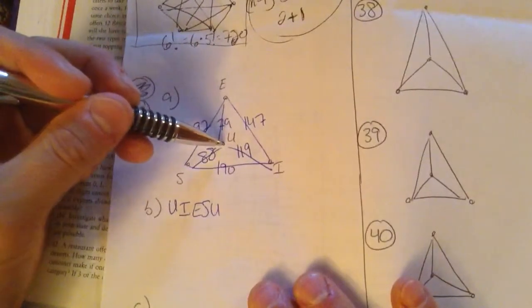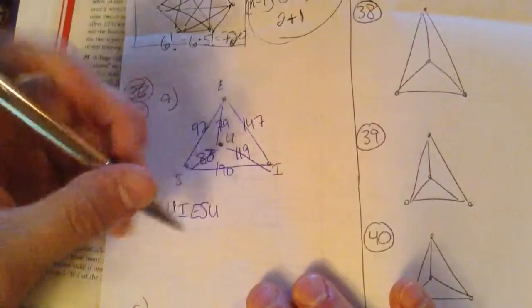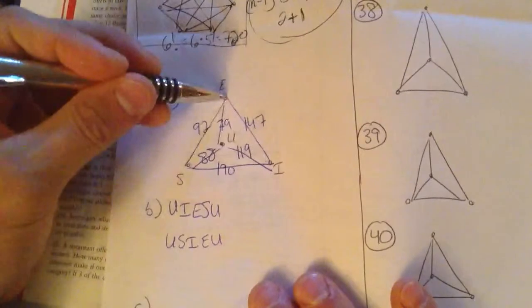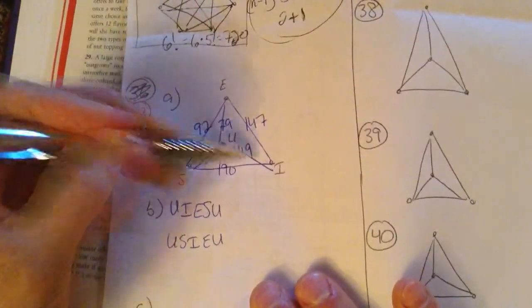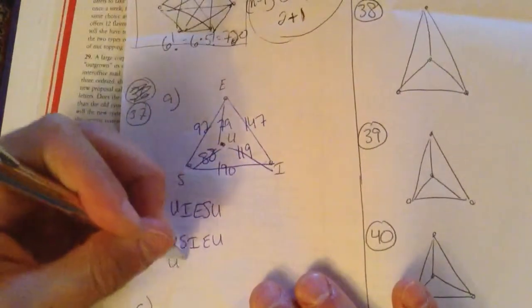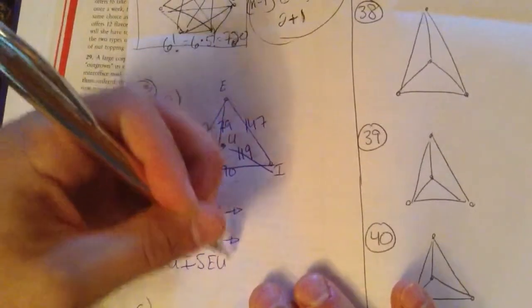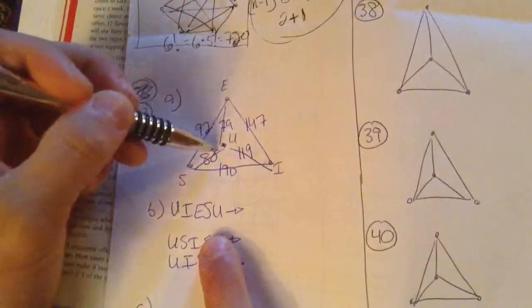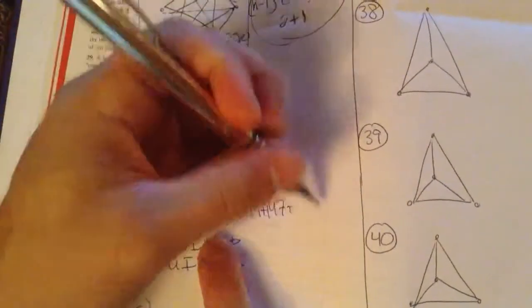So, U, S, I, E, U leaves out this edge, so now I need to leave out this edge over here. So U, I, S, E, U. And the weights of them, U, I, E, S, U would be 119 plus 147 plus 92 plus 88.